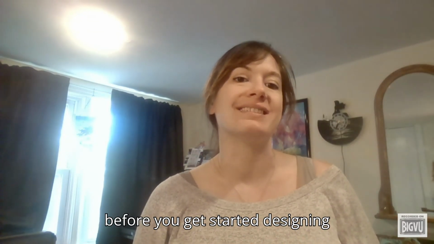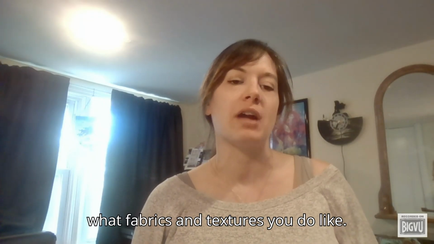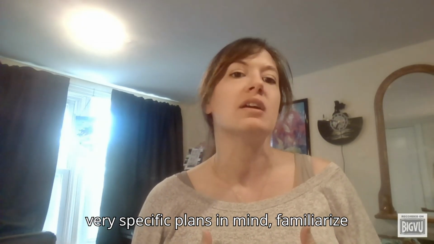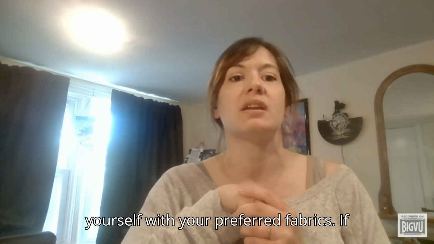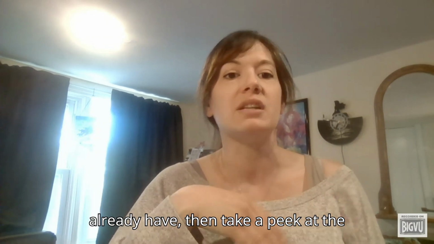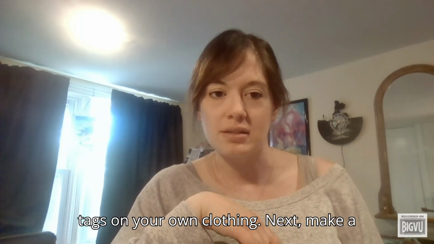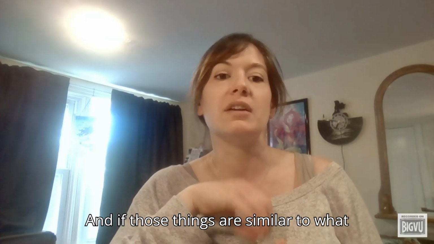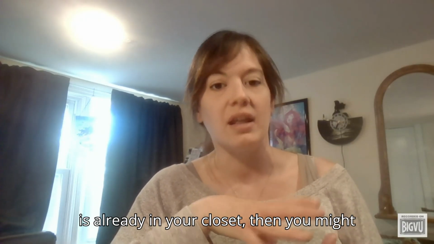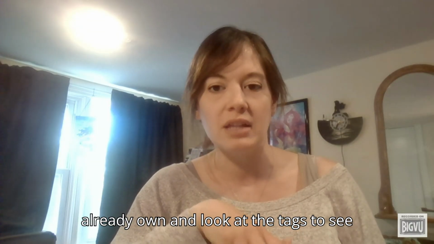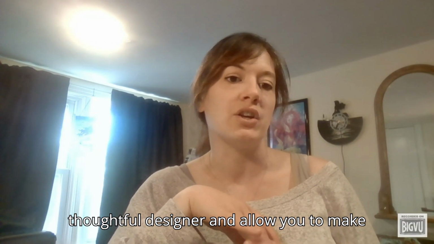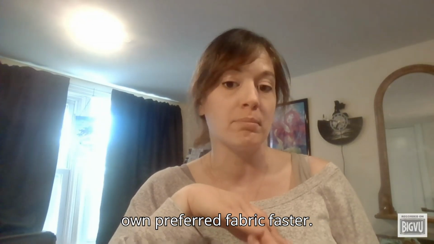So before you get started designing anything, it is best to get familiar with what fabrics and textures you do like. Whether your tastes are vast or you have very specific plans in mind, familiarize yourself with your preferred fabrics. If you like the fabric of the clothing you already have, then take a peek at the tags on your own clothing. Next, make a thoughtful list of things that you want to design yourself. And if those things are similar to what is already in your closet, then you might try looking at the clothing that you already own and look at the tags to see what those fabrics are. These two strategies will make you a more thoughtful designer and allow you to make more educated decisions to choose your own preferred fabric faster.